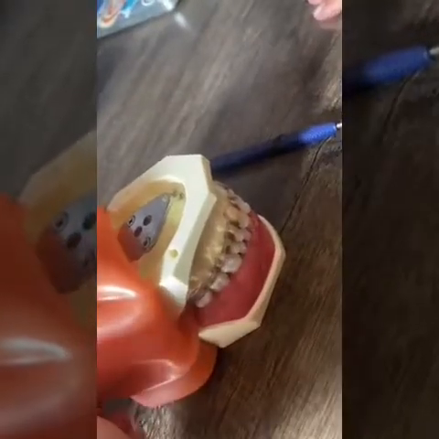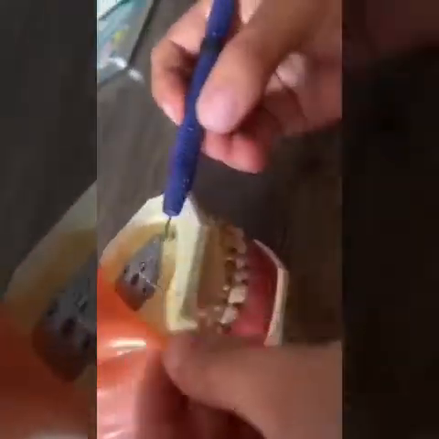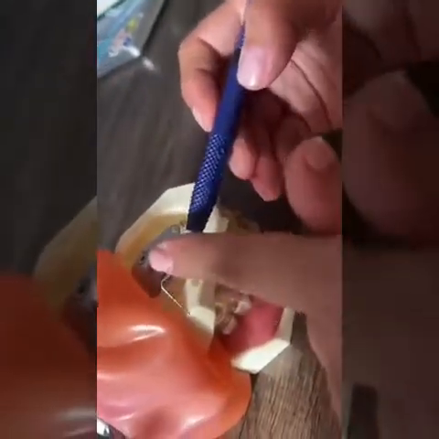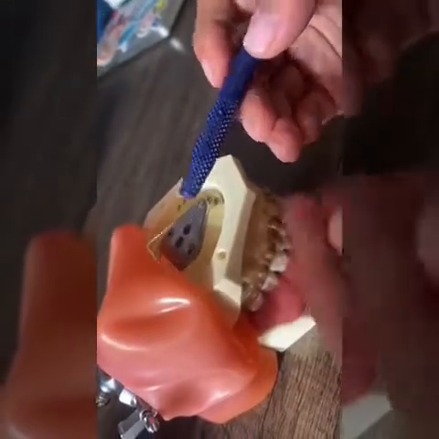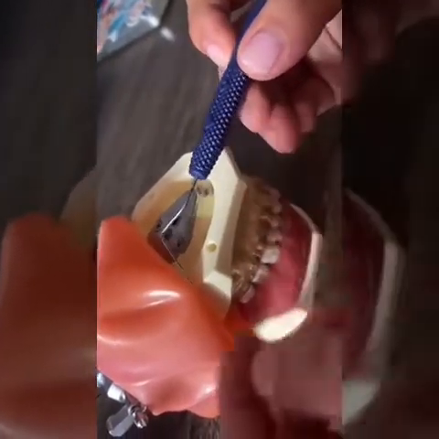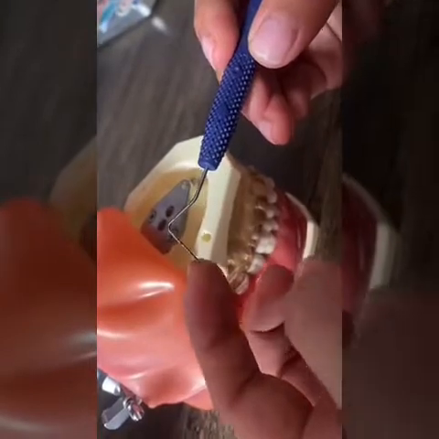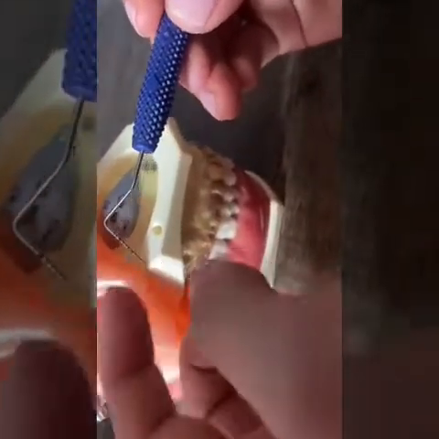Hello everyone, my name is Nicole Ramirez and today I will explain and demonstrate the proper use of the UNC 12 probing instrument. This probe has a handle, a shank, and a thin working end. It's used to record depths up to 12 millimeters and has markings at each millimeter. The black colored bands are at 4 and 5 millimeters and 9 and 10.